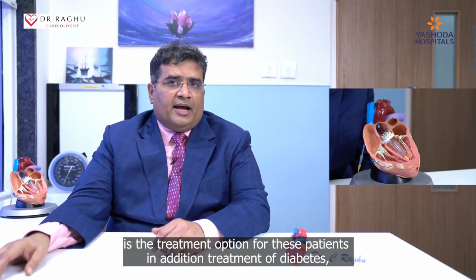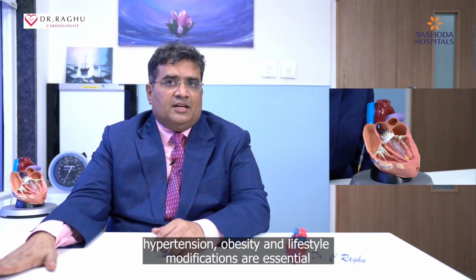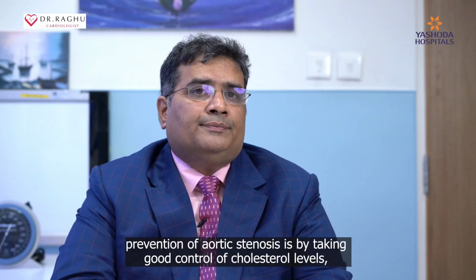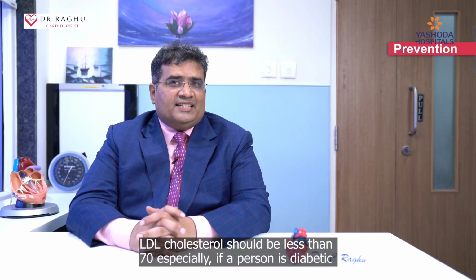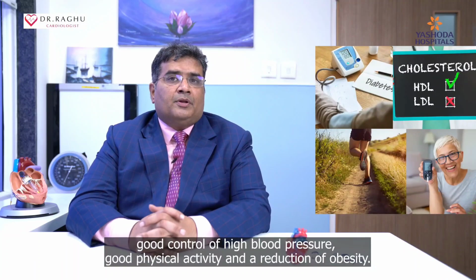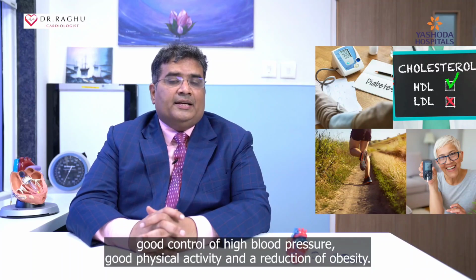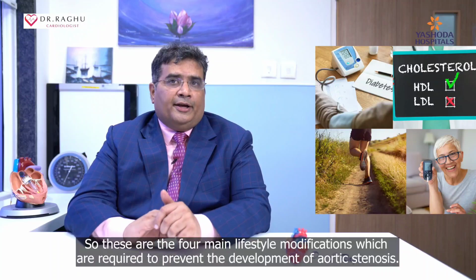In addition, treatment of diabetes, hypertension, obesity and lifestyle modifications are essential for the treatment of aortic stenosis and preventing a repeat narrowing of the aortic valve. Prevention of aortic stenosis is by taking good control of cholesterol levels. LDL cholesterol should be less than 70, especially if a person is diabetic. Good control of high blood pressure, good physical activity, and reduction of obesity. These are the 4 main lifestyle modifications required to prevent the development of aortic stenosis.